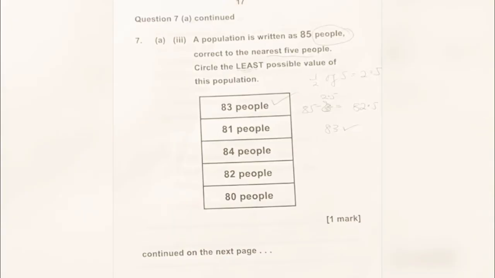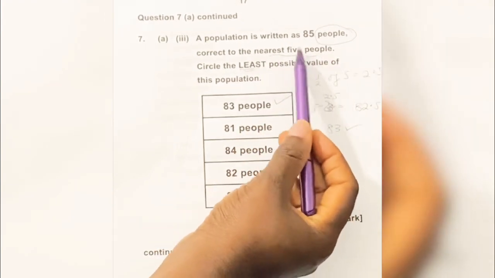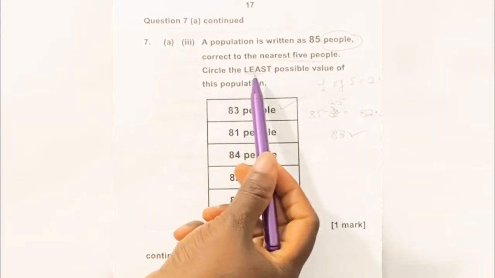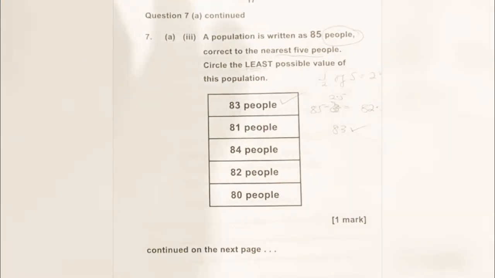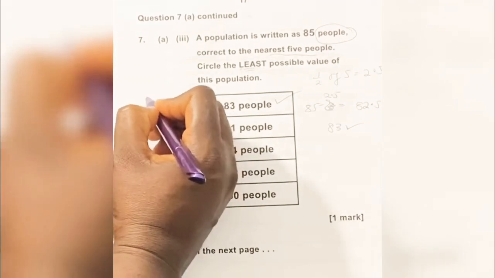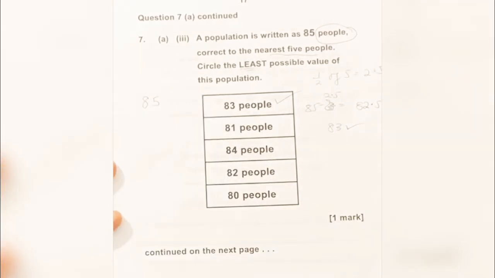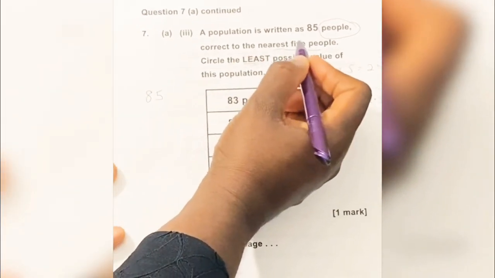So now to question 7b. It says a population is written as 85 people, correct to the nearest 5 people. So that's the level of accuracy. Circle the least possible value of this population. Of course, you know how we do it with upper and lower bounds. This is an upper and lower bounds problem. So the first thing is to think about what the number of people is. It's 85. And you need to half that amount. You need to half the level of accuracy.